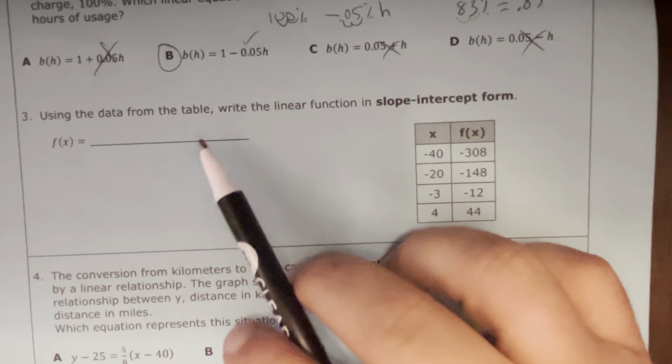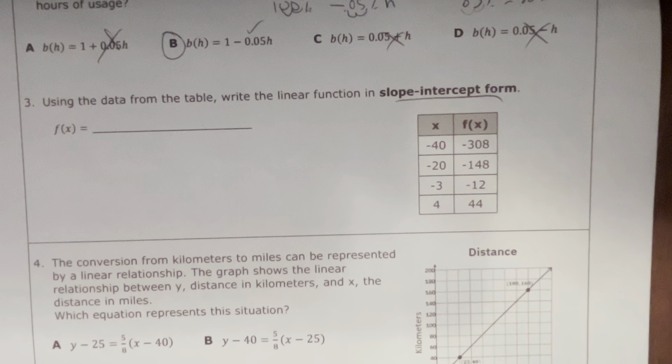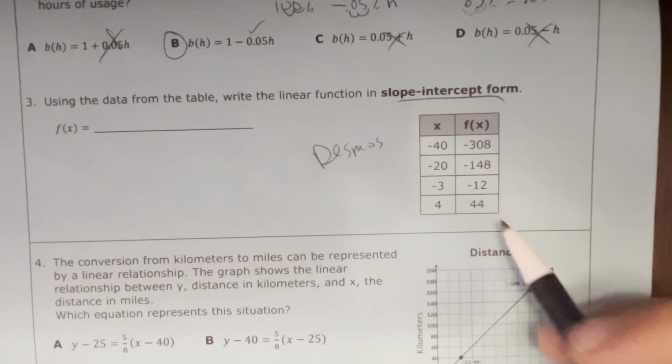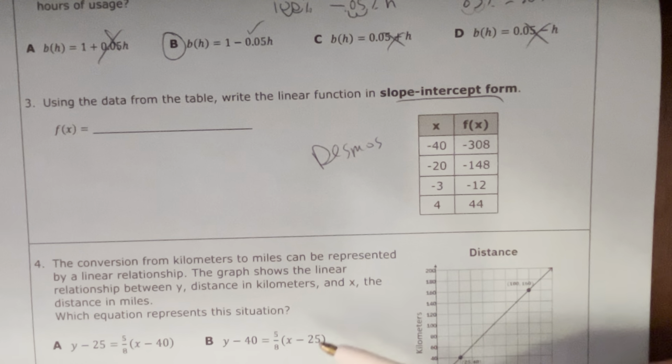Number 3, use the data from the table to write the linear function in slope-intercept form. And so for this, we could just go into Desmos. And so in Desmos, we'll make this table. We need at least 2 points, and then it will do all the work for us. And so let's take a look at it.